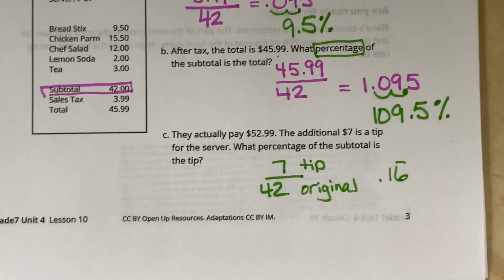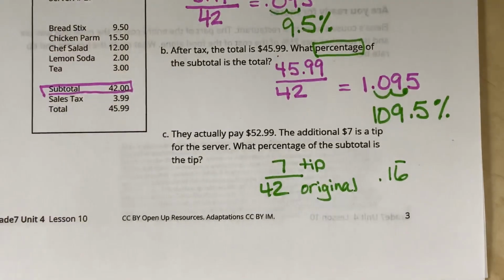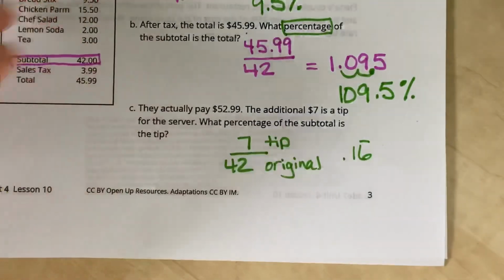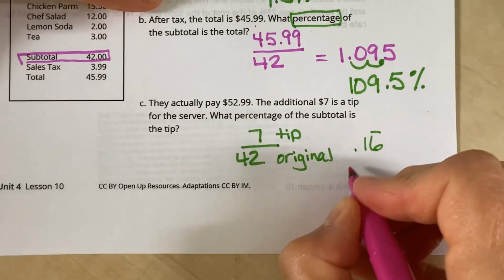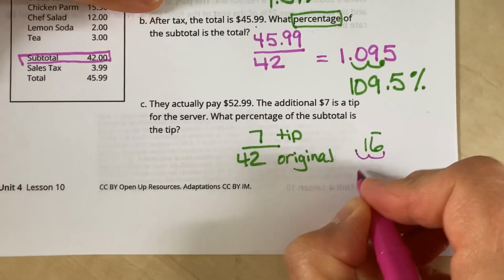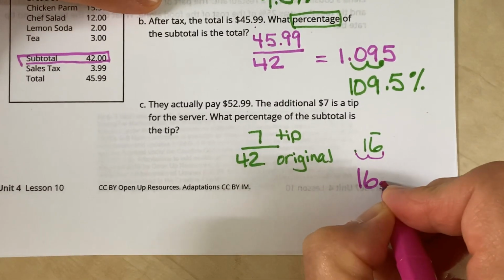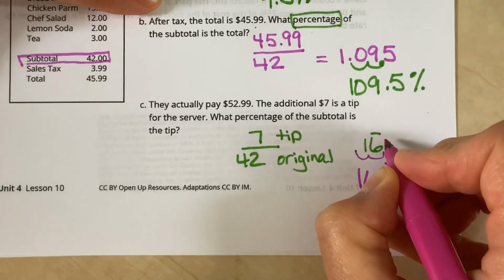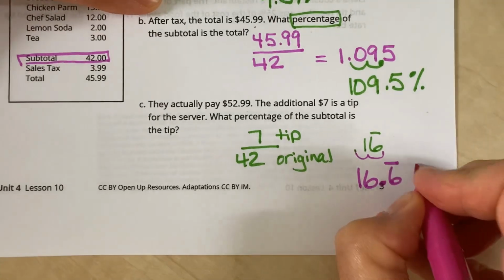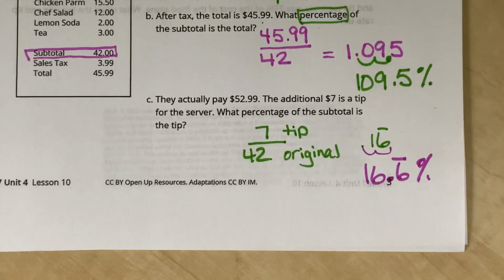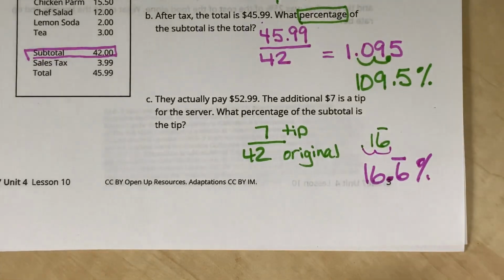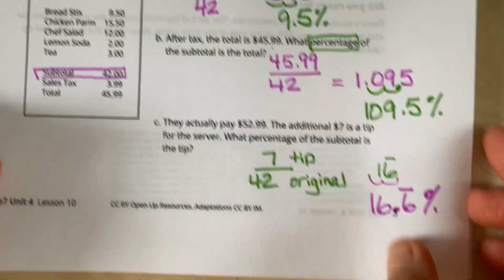Okay? So if I want to change that to a percent, remember this would be 0.166666666 repeating. So I move it over twice. I can't do the repeating here, so I would have to add a decimal, because remember this would just be a bunch of sixes afterwards. So the percent was 16.6 repeating percent. Kind of cheap, but more than the 15%.